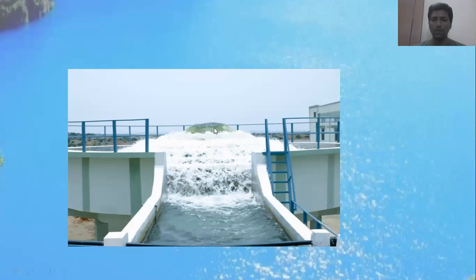ಇಲ್ಲಿ ನೀವು ನೋಡ್ತಾ ಇರಬಹುದು, water is gushing from the middle portion. That we call a raising main ಅಂತ ನಾವು ಕರಿತೀವಿ. ಅರ್ಥ ಆಗ್ತಾ ಇದೆಯಾ? This is the one thing.